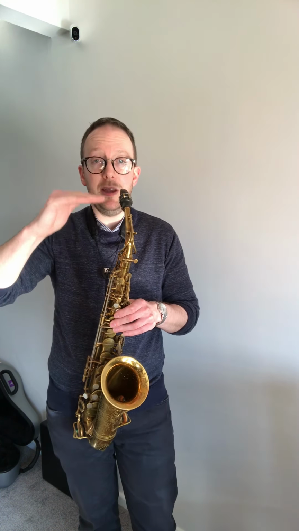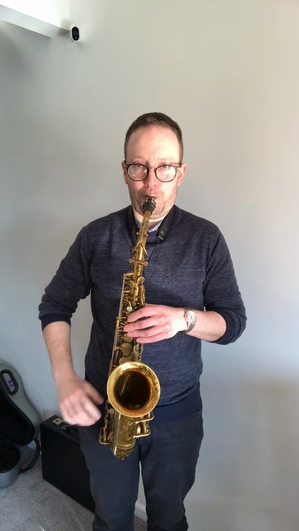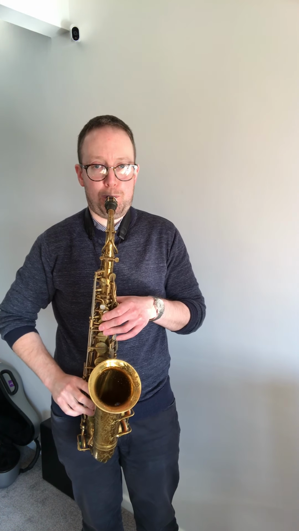So if you're playing a G major arpeggio, G, B and D, you can take that second note we play, the third degree of the scale, you can flatten it by a semitone to B flat, and you'll get a G minor arpeggio.